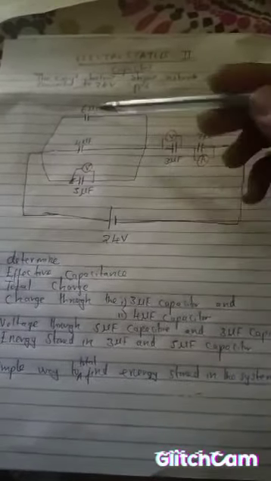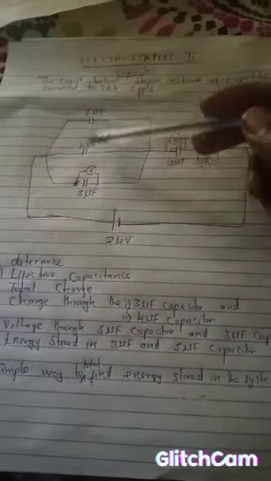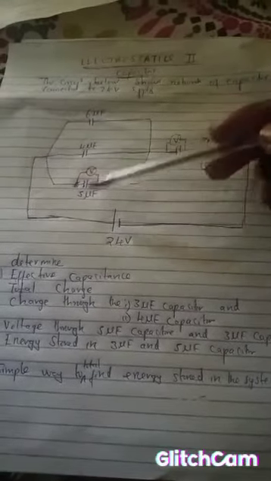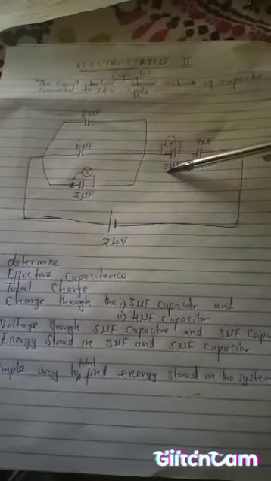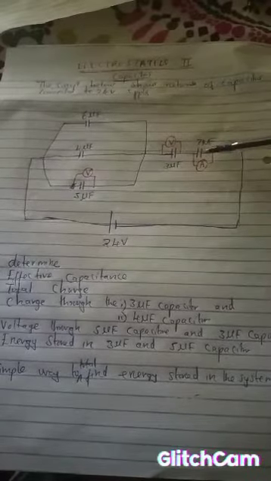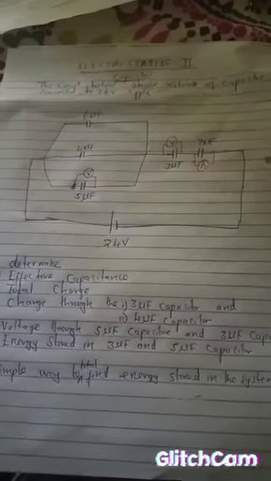The circuit below shows a network of capacitors connected to a 24-volt supply. You have a 6 microfarad capacitor, a 4 microfarad capacitor, and a 5 microfarad capacitor that are in parallel. Then you have a 3 microfarad capacitor and a 7 microfarad capacitor that are in series.